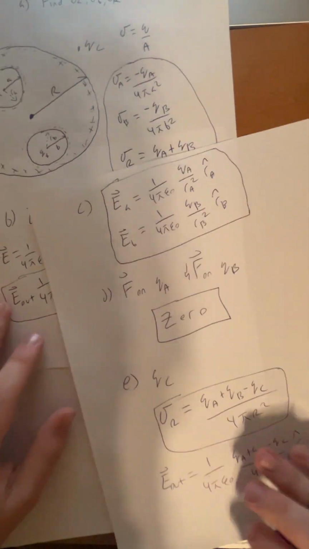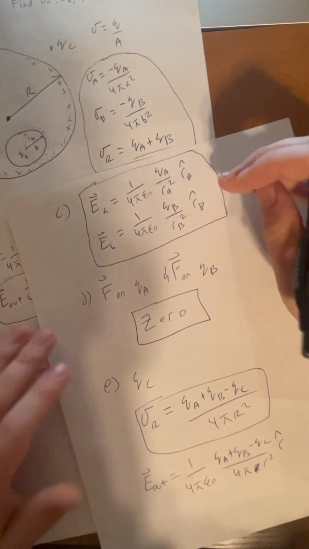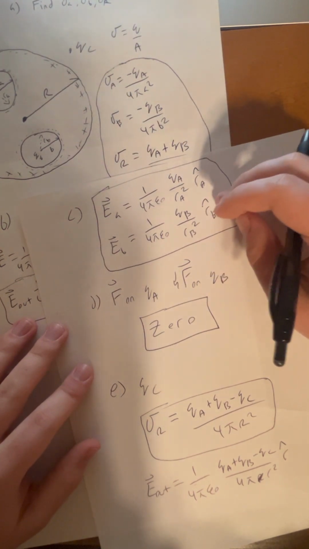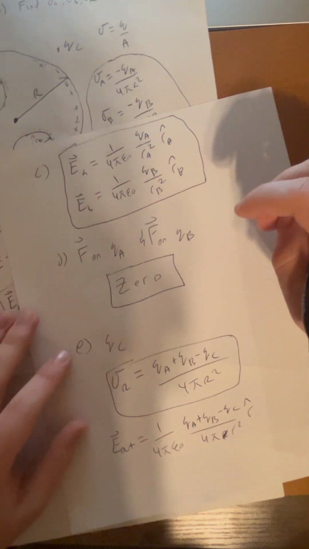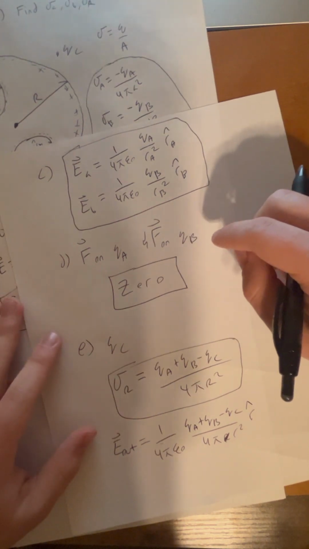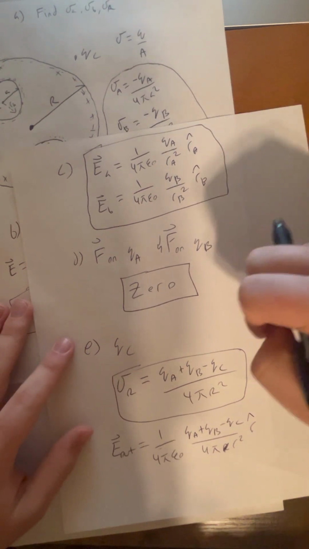And then on to C. No effect on these, still no electric field inside the conductor. That would make a difference here. And on to D, the forces, once again, would have no effect. And that does it for problem 2.39. Thank you for your time.